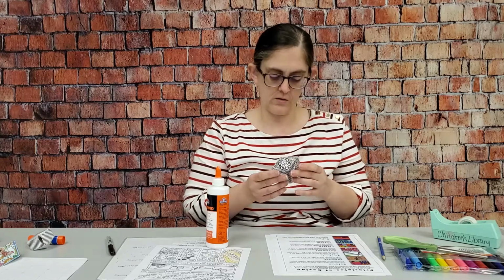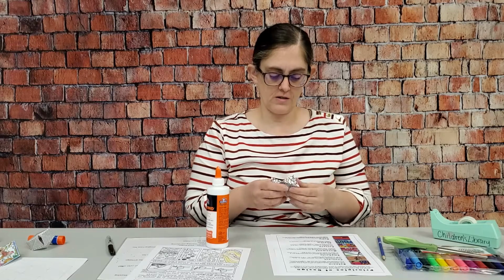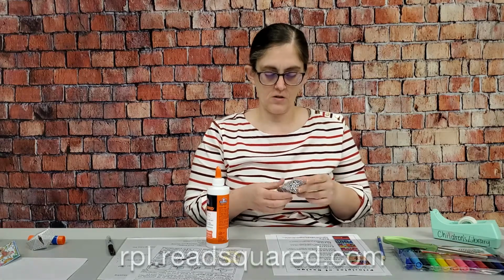You can fold it, make it go either way. And as you do it, it will start working easier and easier. So that's how you make a flex tangle.